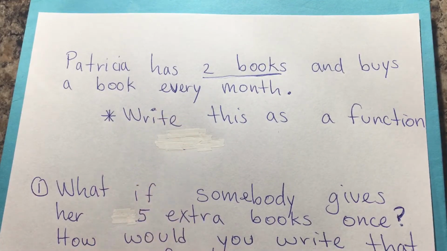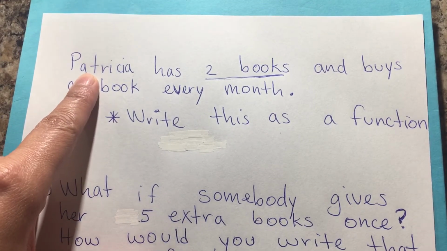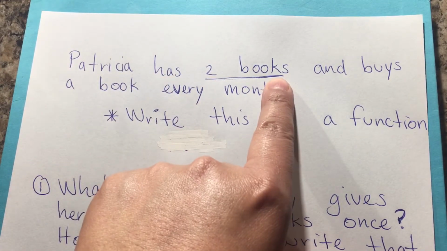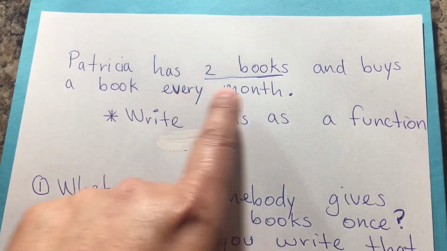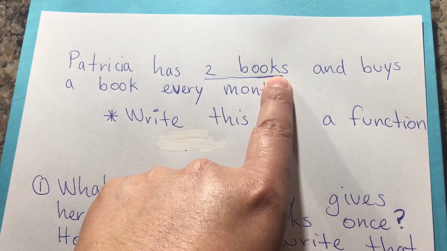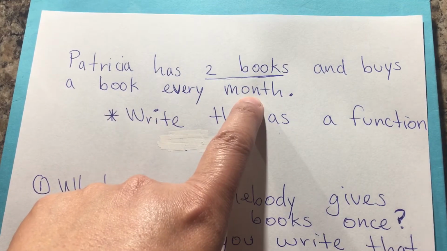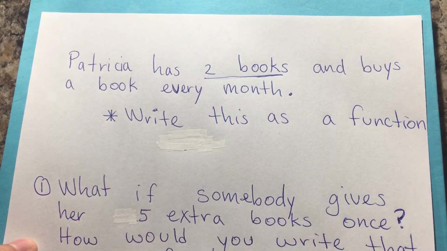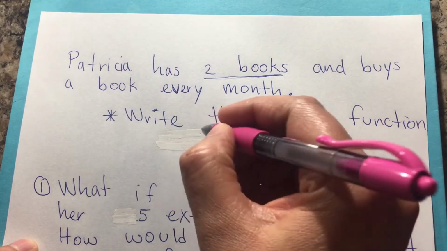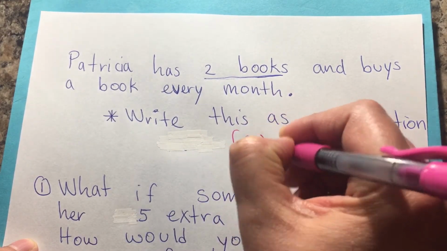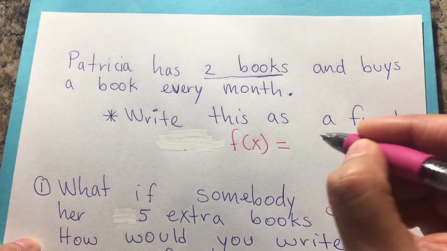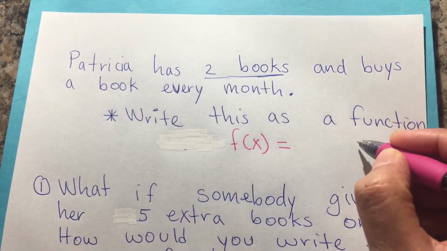You're not going to have word problems for this lesson, but I want you to understand what it represents so that it's easier once you're working with those functions. So the first one says, Patricia has two books and buys a book every month. 2 books, it's a constant number. We know how many books, and buys a book every month. What we don't know is how many months she will be buying books. So we're going to write f of x equals the 2 books that she has is a constant, so we're going to put it at the end.